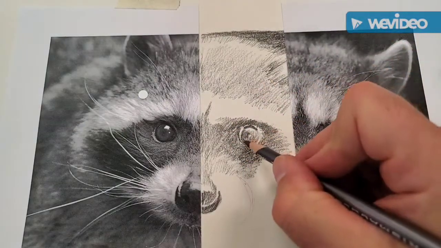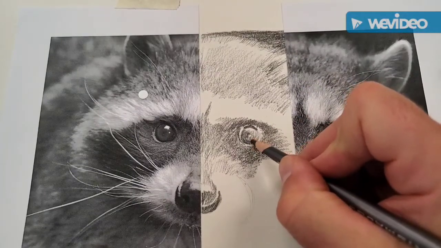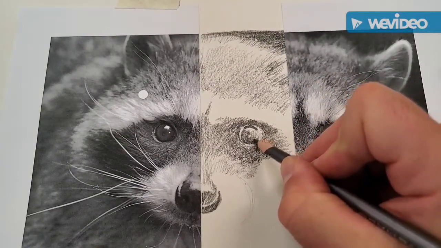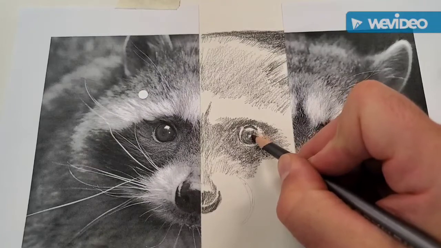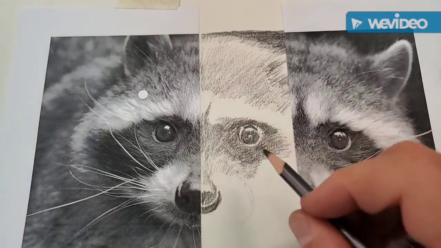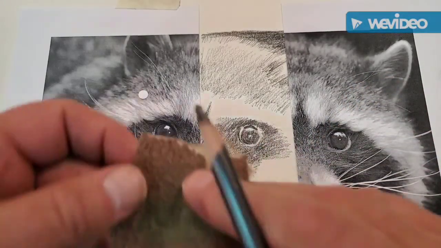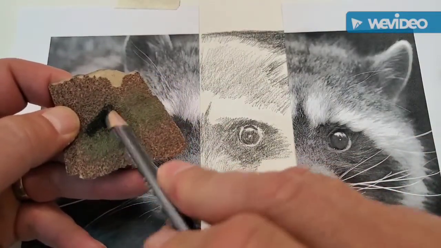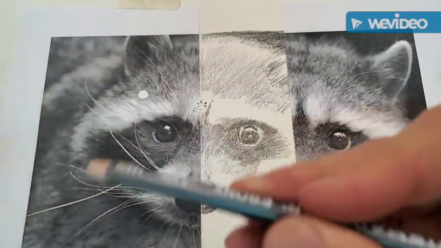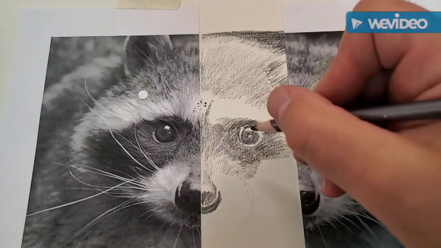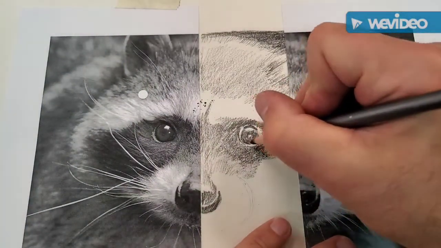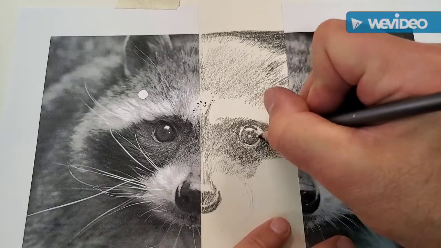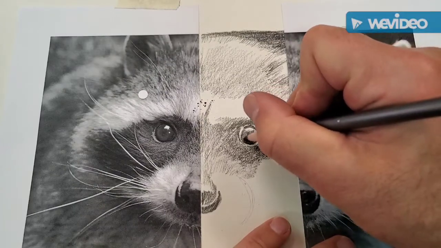I think his eyes should be darker, so I'm going to make this eye a little bit darker. And every once in a while, you may need to sharpen your pencil, okay? I like to use the sandpaper and just sharpen that and get that tip really sharp, and then just blow the excess off. So when I'm doing edges, like on the edge of the eye, I can make that edge really sharp and precise because I've got a really sharp pencil.